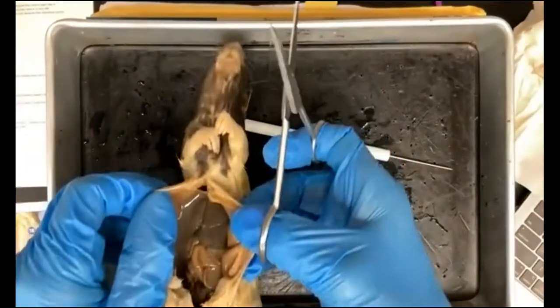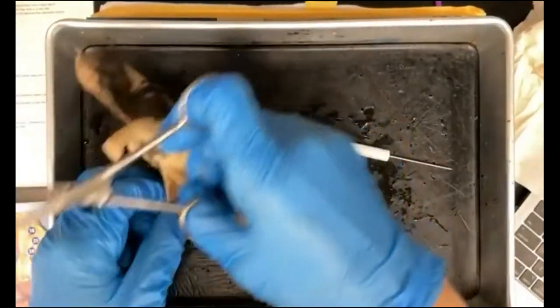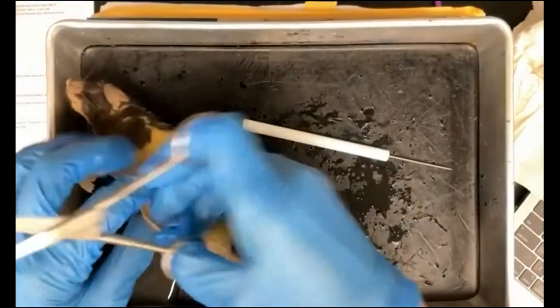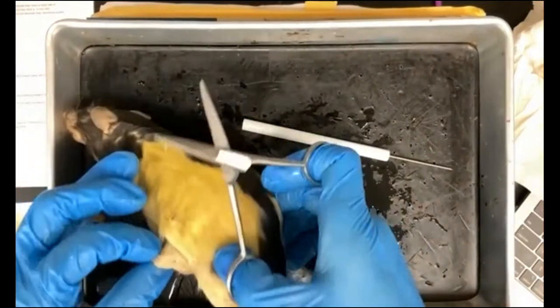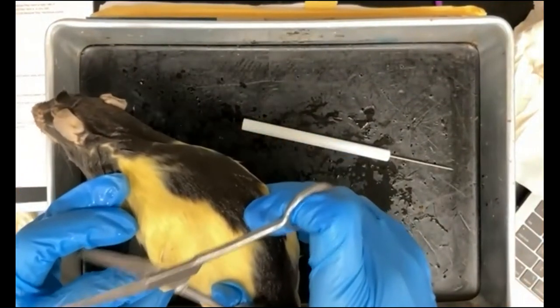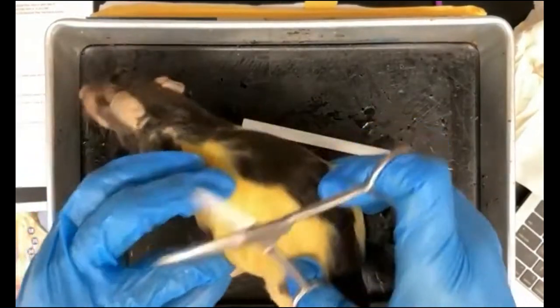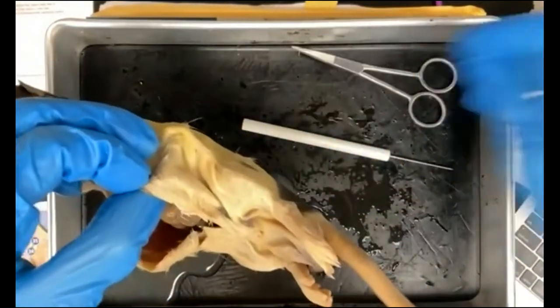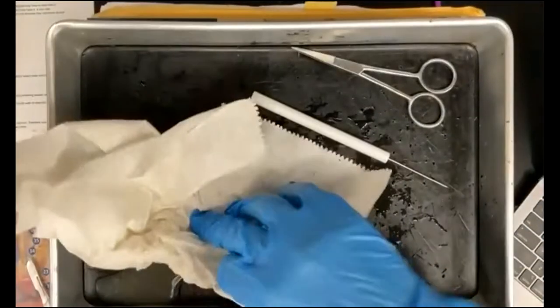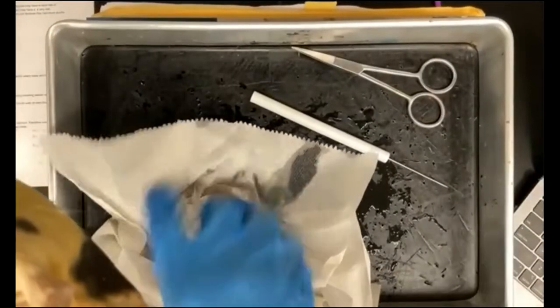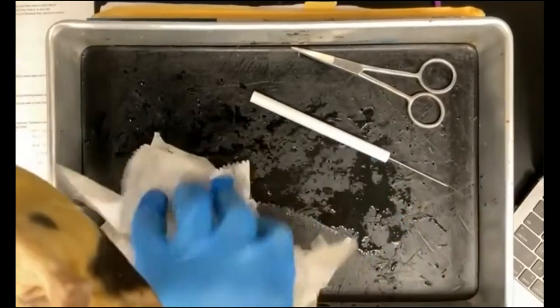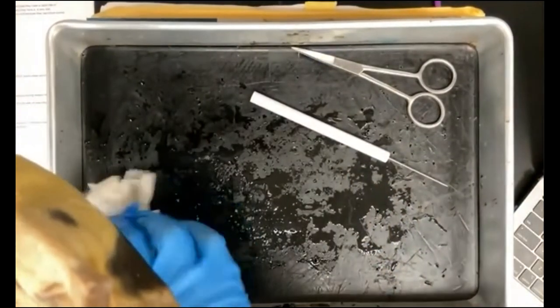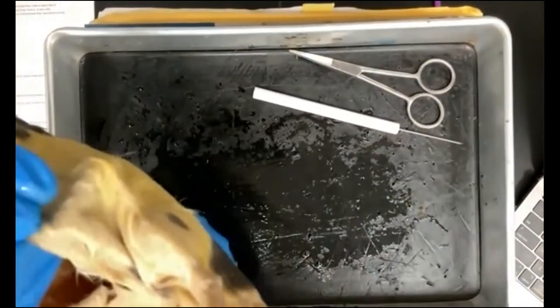Now, if you look at the top here, if there's this fluid, you can just let that out of your rat, just fall out to the side here. Okay, and then with a paper towel, you can just soak up that extra liquid. This is just preservative that came out of your rat. Okay, so we don't really want that liquid sloshing around on our dissecting tray.